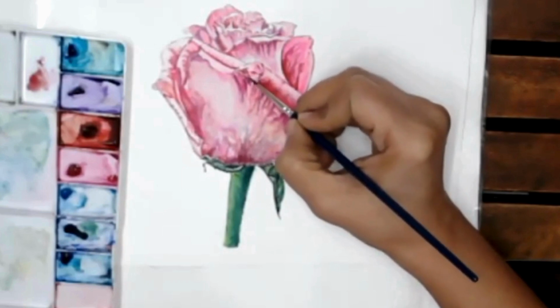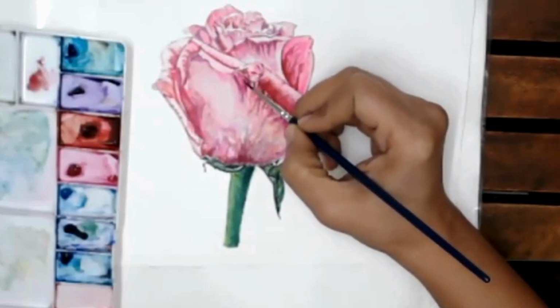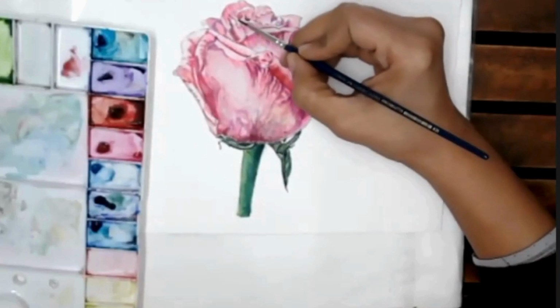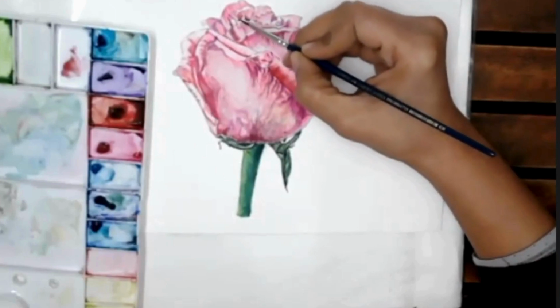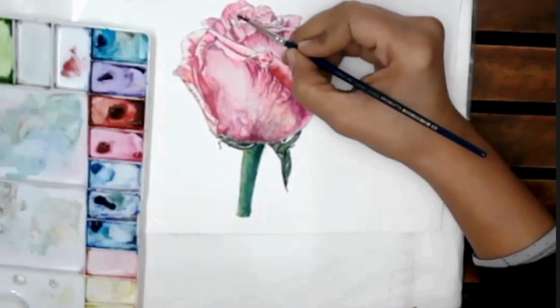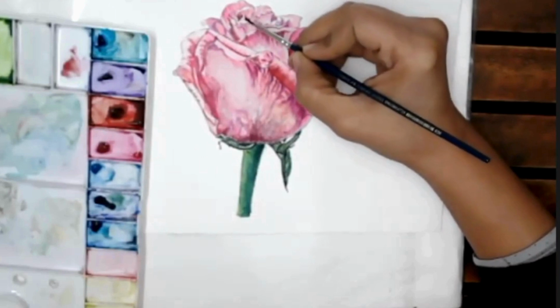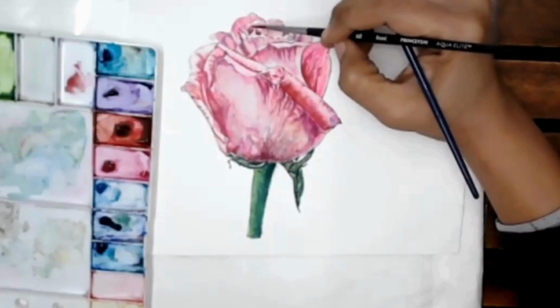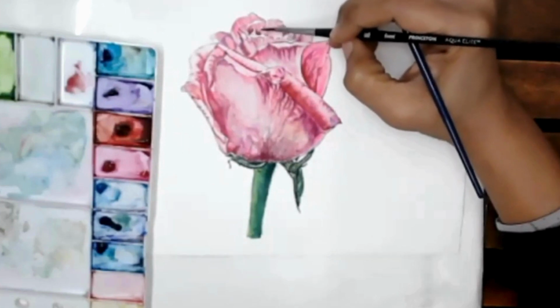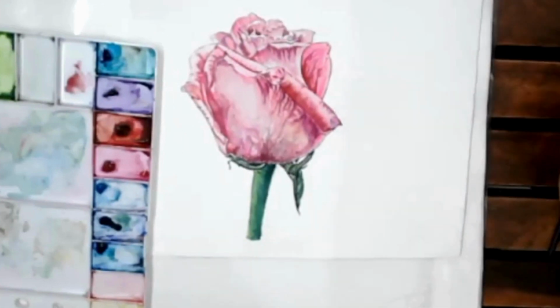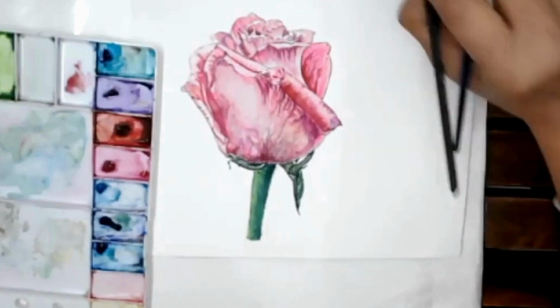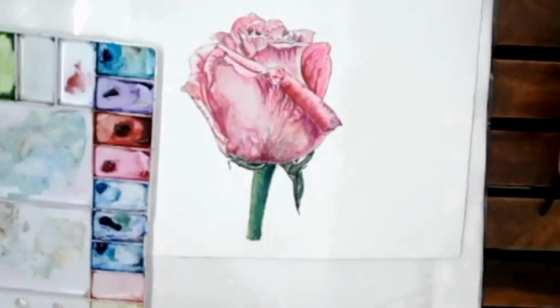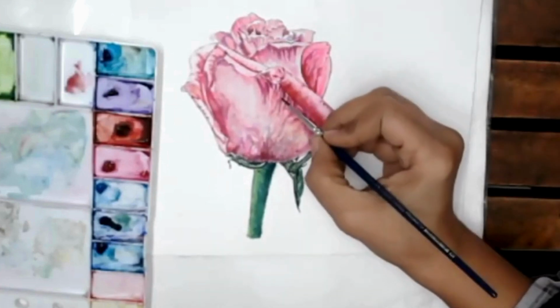But if you don't have it, you can use pink and blue or red and blue. Many people don't have pink, so if you're using red and blue, you can mix a bit of the two and create your darkest darks. Here I've just dropped a blob of color, so I'm taking that extra water and paint off with my dry brush.